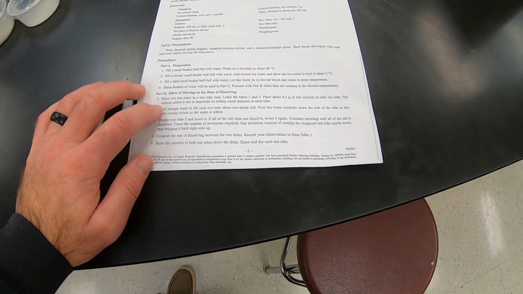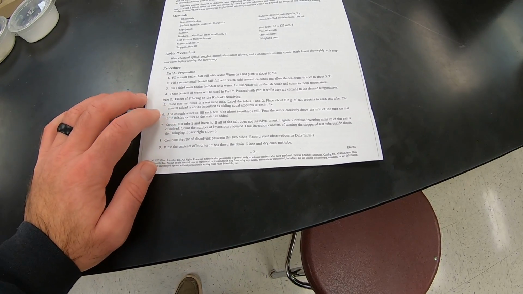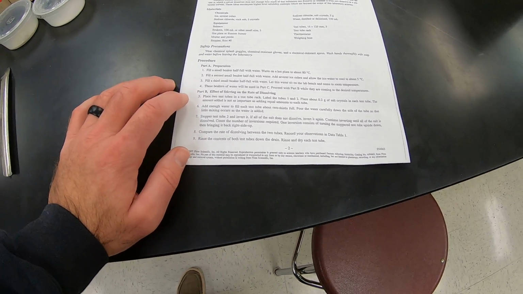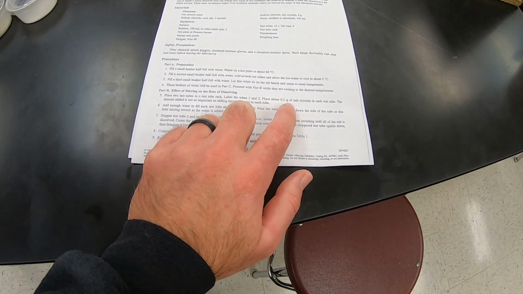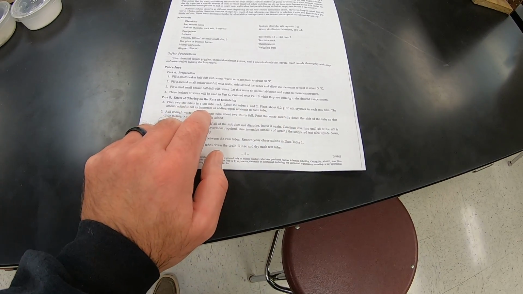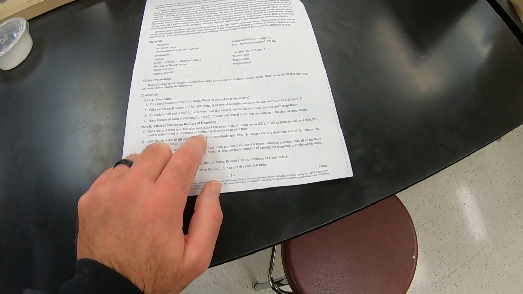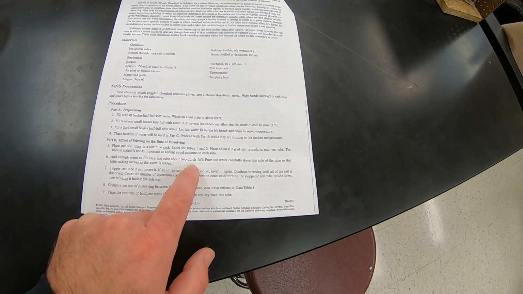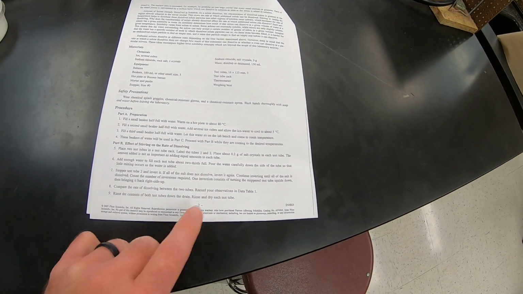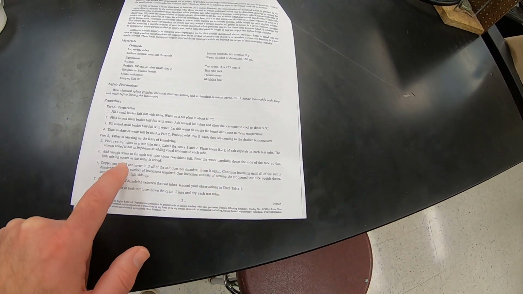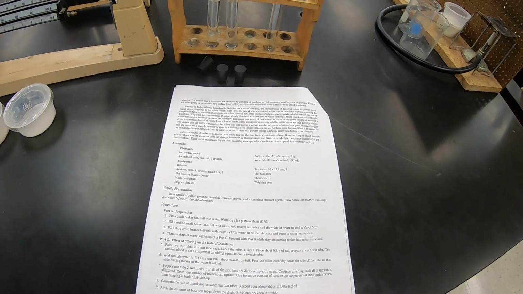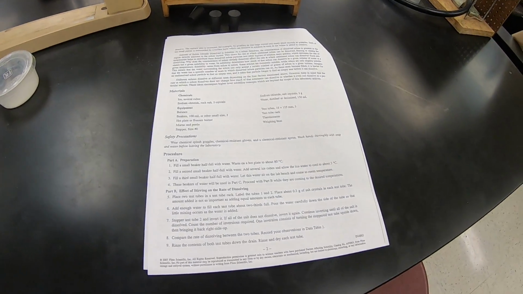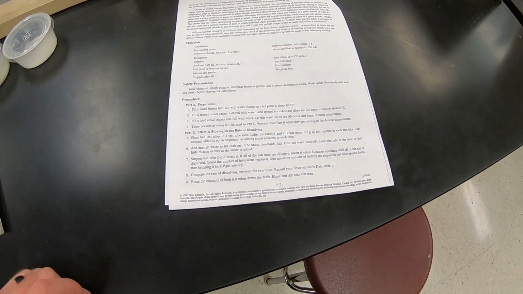Part B, it says place 2 test tubes in a test tube rack. Label the tubes 1 and 2. I'm not going to label them. Place 0.2 grams of salt crystals in each test tube. The amount added is not important as adding equal amounts. And then fill each test tube 2/3 full of water. Pour the water carefully down the side so it doesn't mix it. We're going to actually add the water first and then put the salt in. I think that works better.